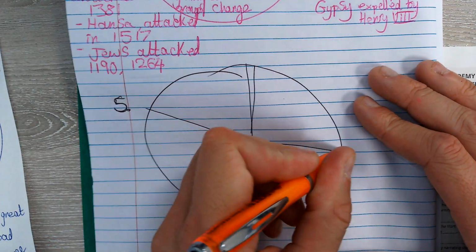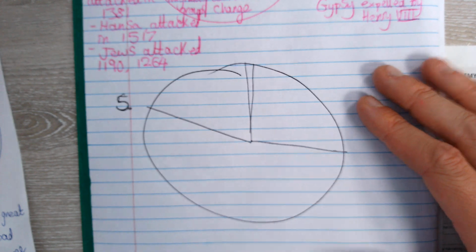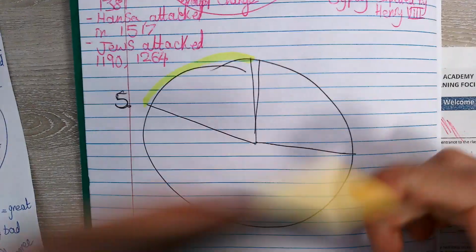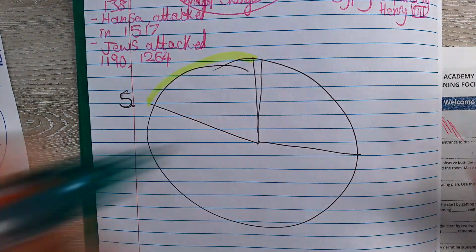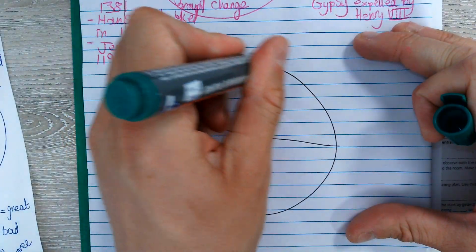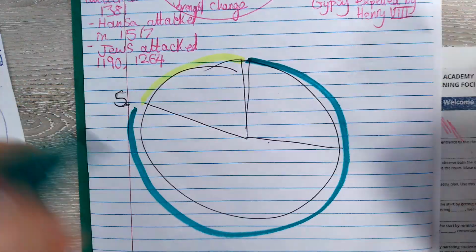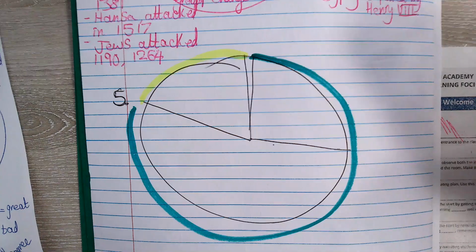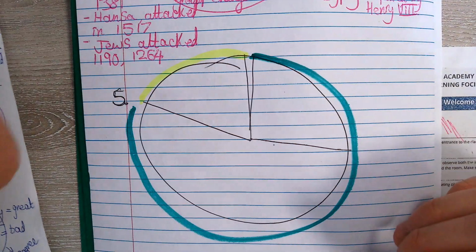And I am just going to split up my paragraphs. So this is my disagree side over here, and then this is my agree side on the right hand side. It's just a good way of getting me thinking about what I'm going to write. And then what am I going to write about in my paragraphs?